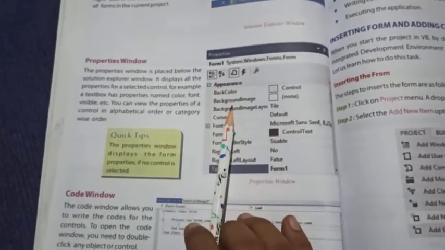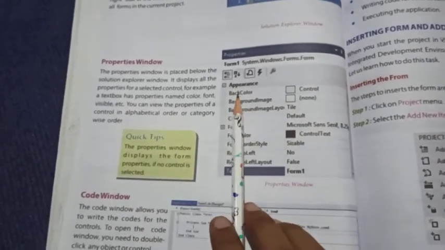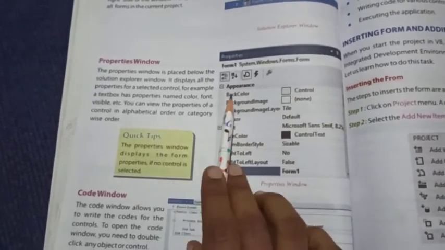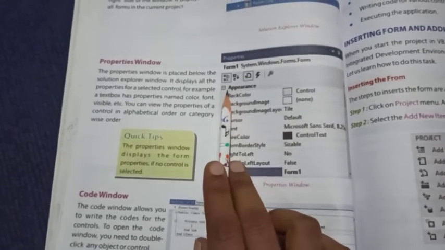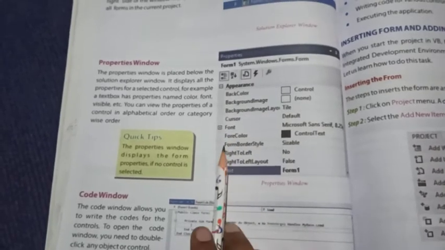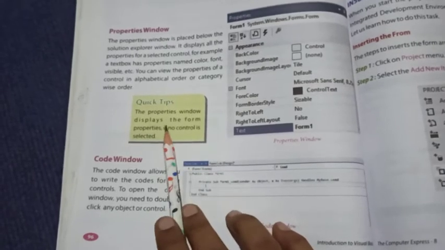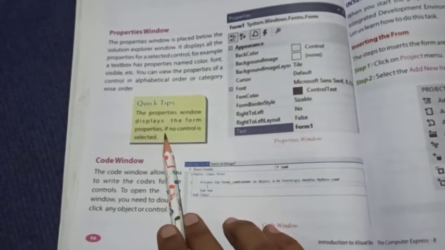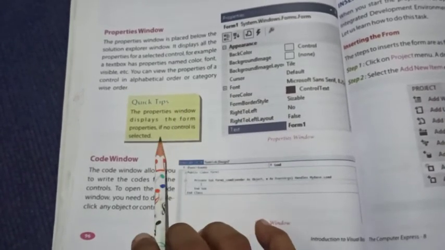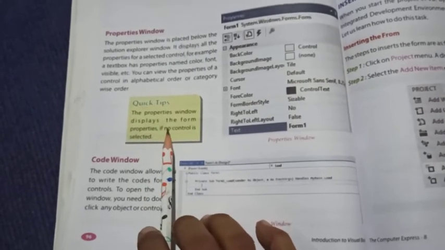For example, here is the example of text box properties. Means when we have selected a text box, then it will have these properties. First is appearance, then next is font, and likewise many others. The Properties window displays the form properties if no control is selected. If we have not selected any control, then it will display the properties of that form.